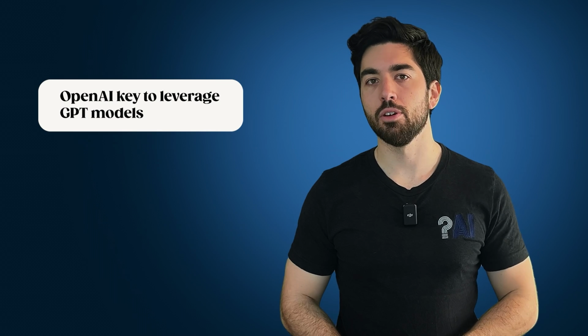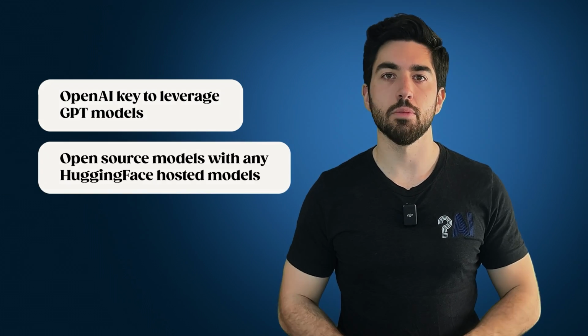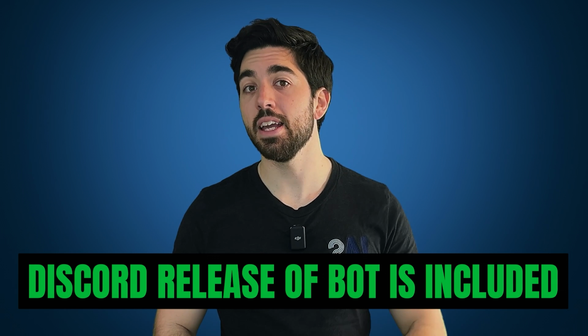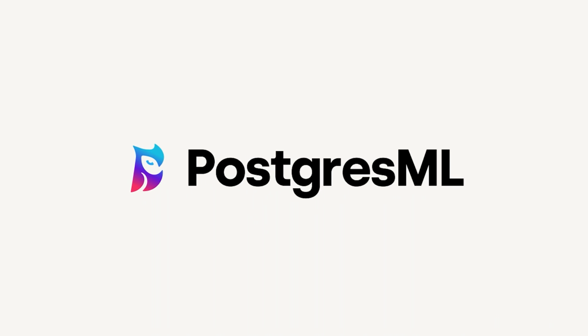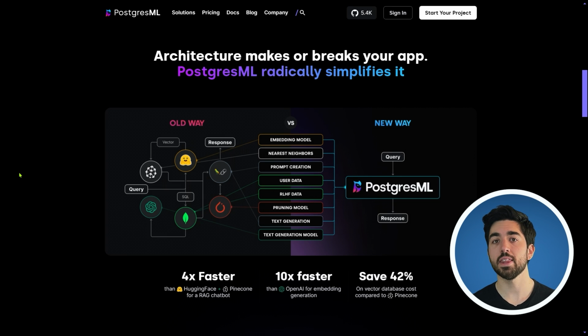The bot can either use your OpenAI key to leverage GPT models, as I'll do, or open source models with any Hugging Face hosted models. And as a bonus, the Discord release of the bot is even included in this 10 minutes deployment. I think it's a cool project, and its deployment is also completely free, thanks to PostgresML, which makes it easy to build and deploy machine learning models within the database.